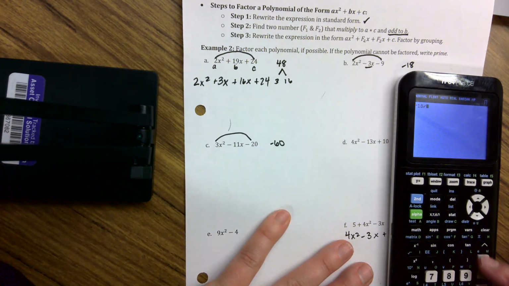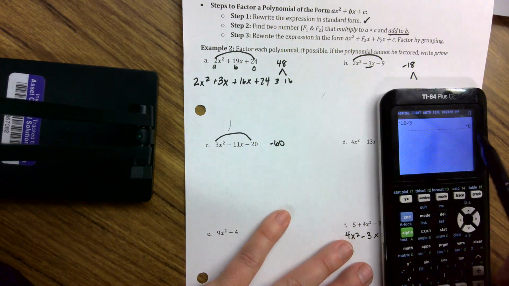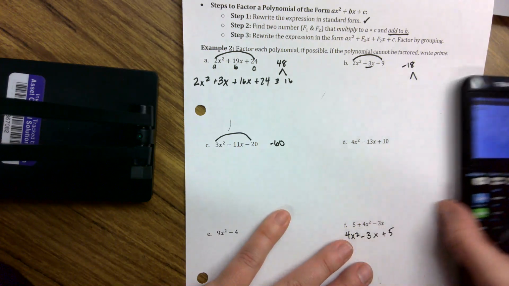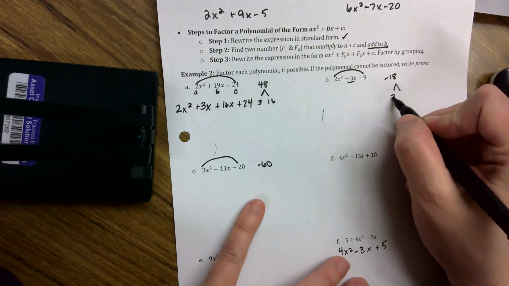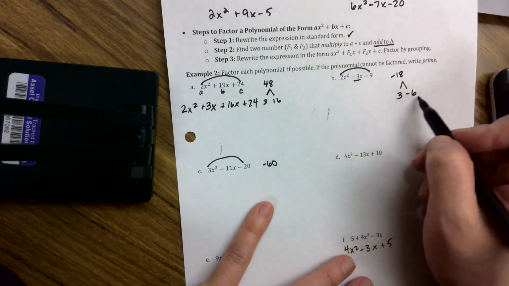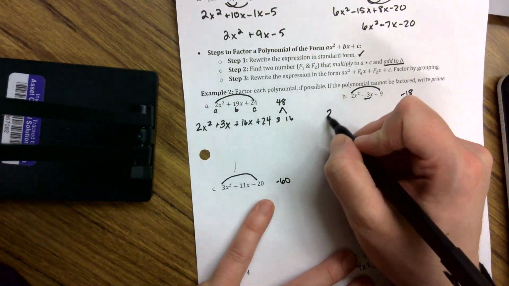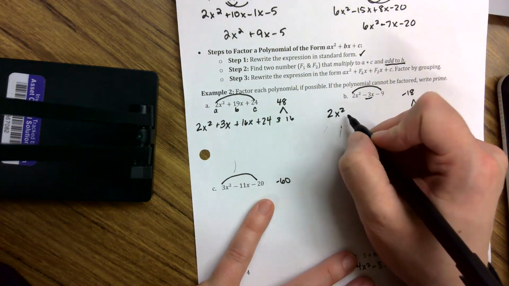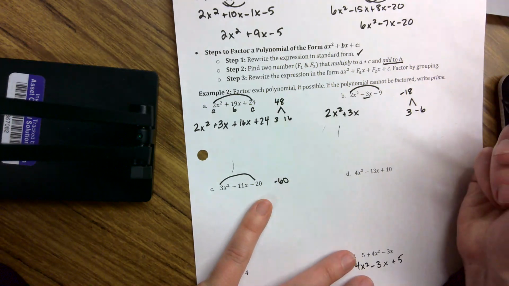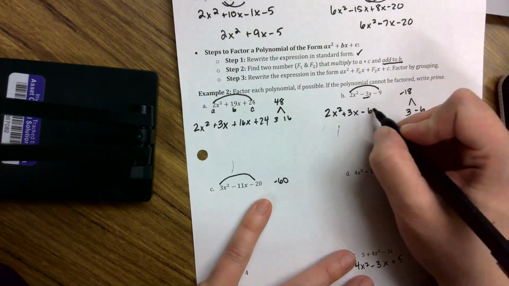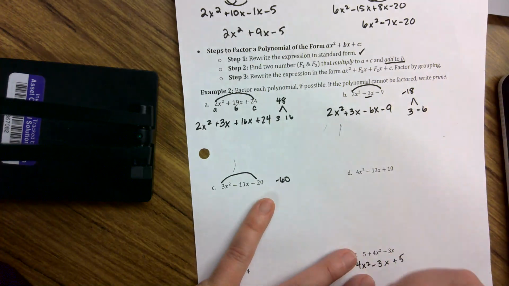Negative 18 divided by 3. Does a 3 and a negative 6 give me a negative 3? Yes. So 18 could be 3 and negative 6. It does not matter which one you put first. So let's rewrite 2x squared plus 3x minus 6x minus 9.